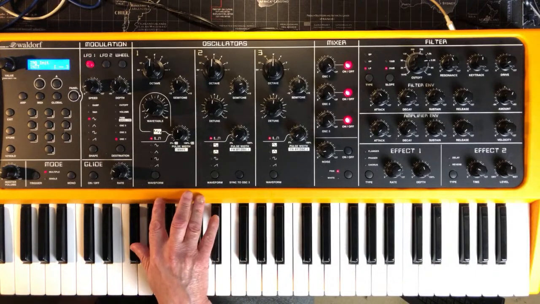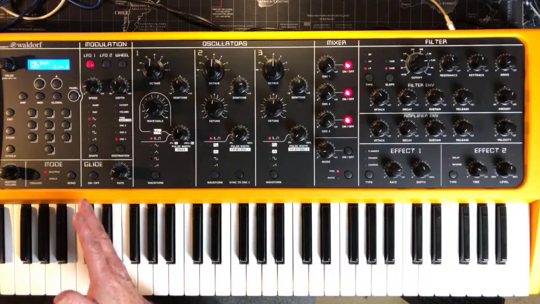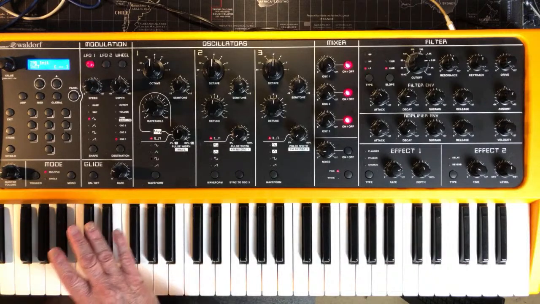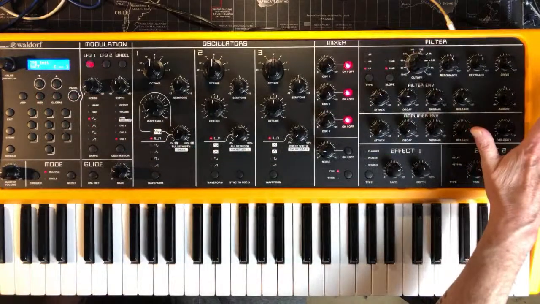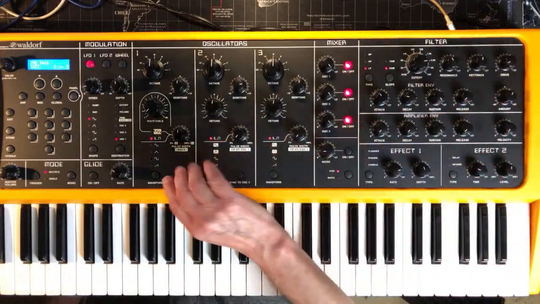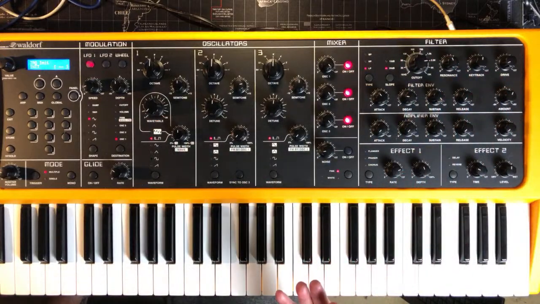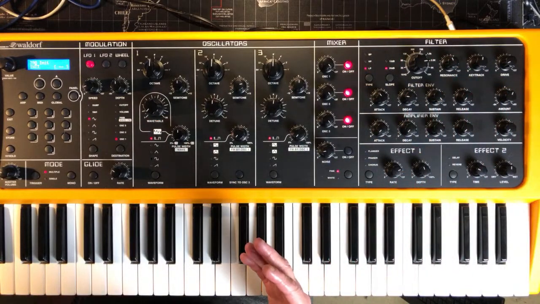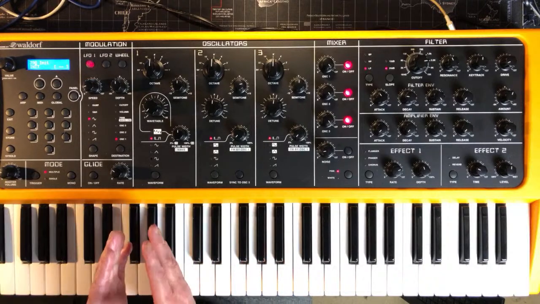I do not need to reset everything, because once I hit initialize, everything is reset to an initialized state, and I'm only altering the controls that I need to get the sound, if you know what I mean. Okay, so here we go. So we're going to use pulse.